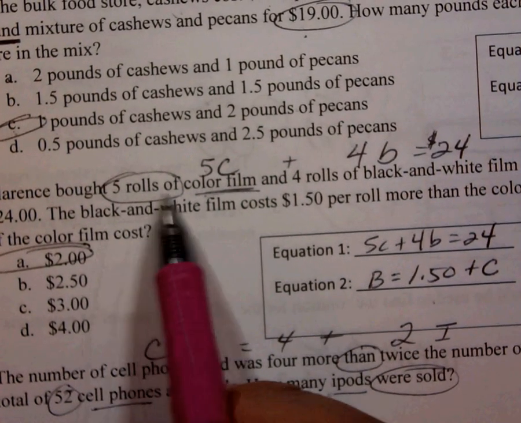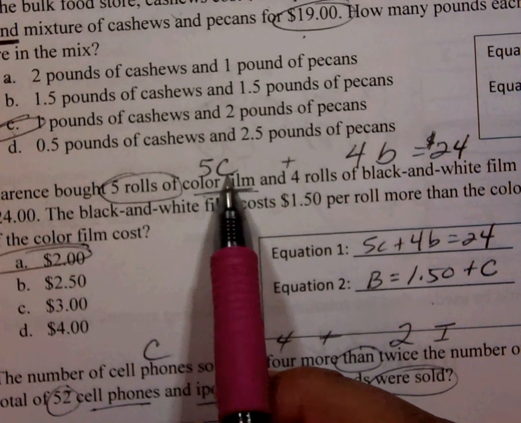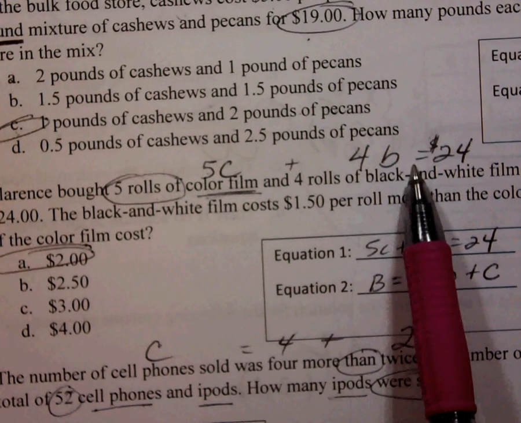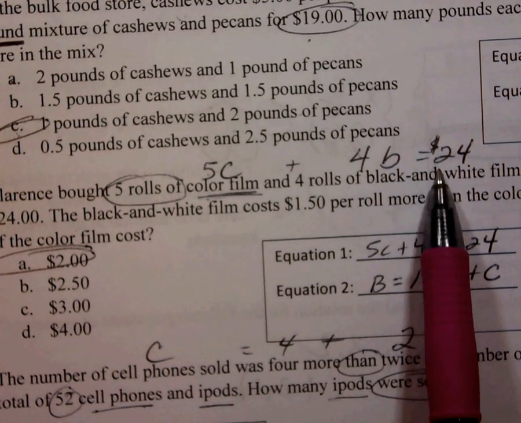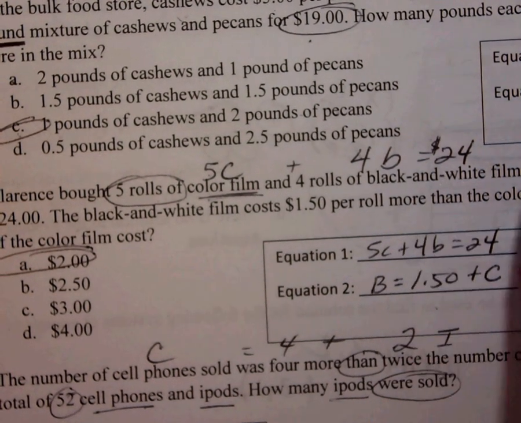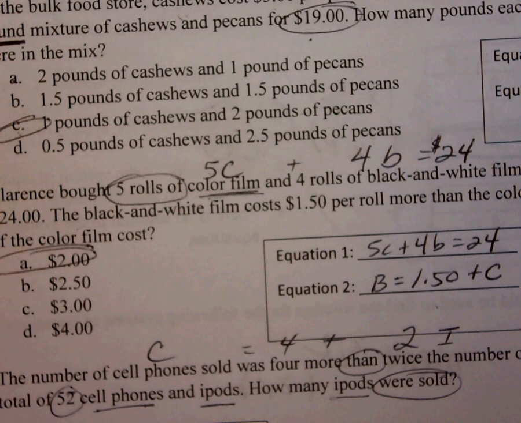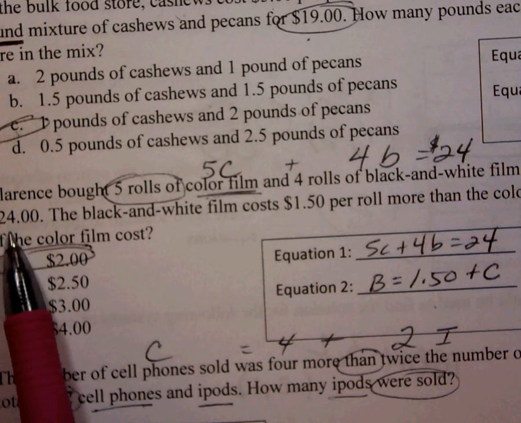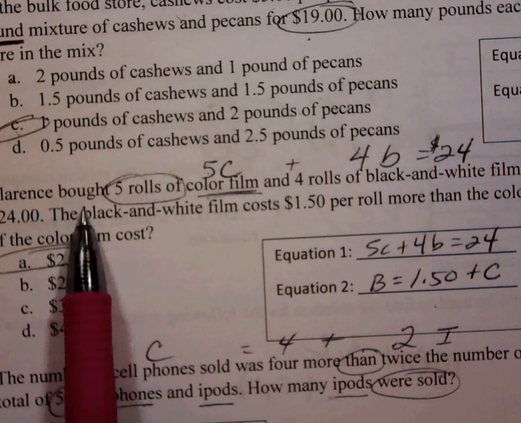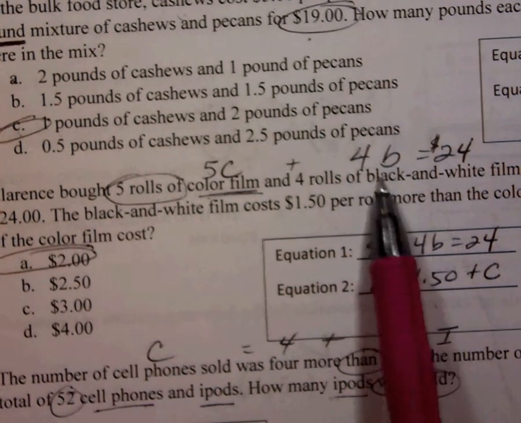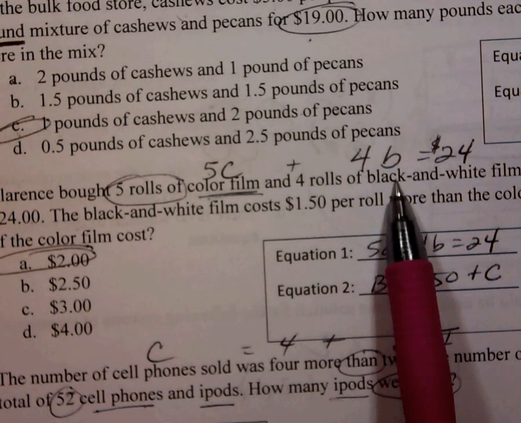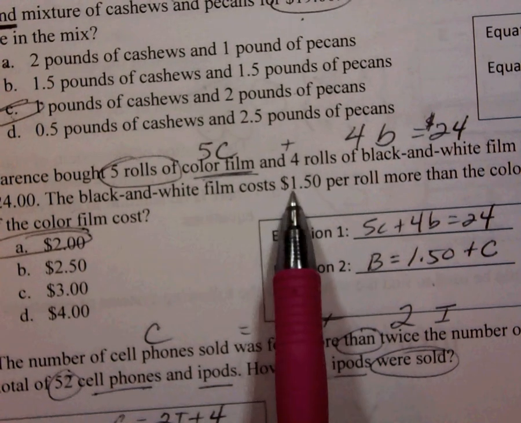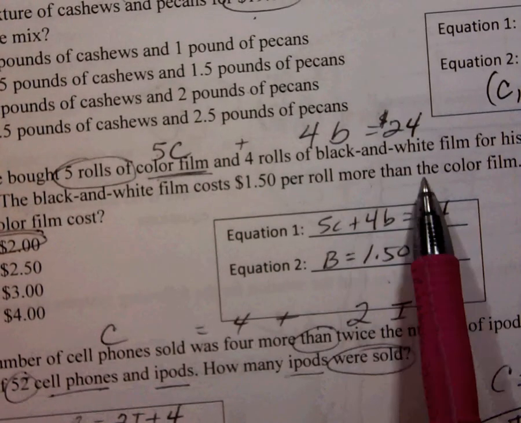Number 12, let's set up the equations. 5 rows of color film, 5C, and 4 rows of black film, 4B, equals 24. Why does it equal 24? It says that the total cost was 24. And that is how much Clarence bought and paid for 5 rows of color film and 4 rows of black film. Then it says that the black and white film costs $1.50 more than the color film.